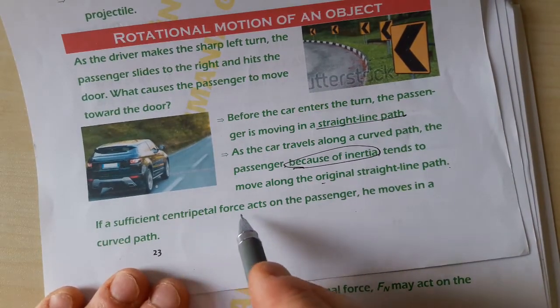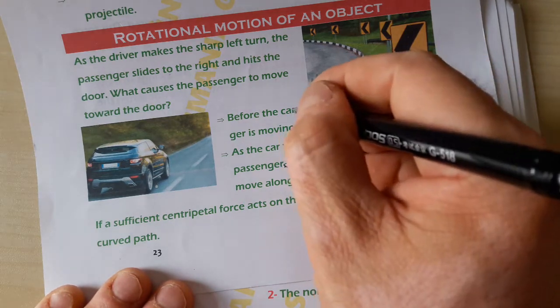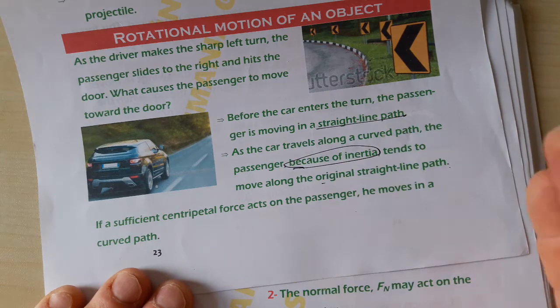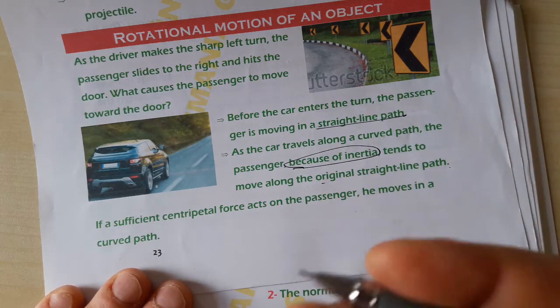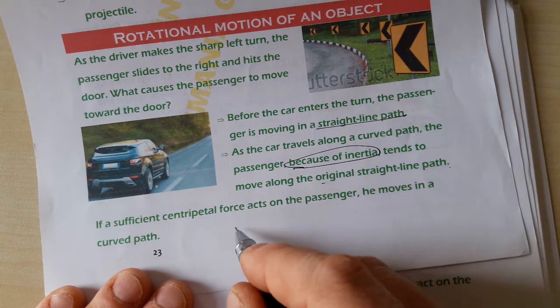If a sufficient centripetal force acts on the passenger, how can you make the passenger move in a circle? By applying a centripetal force. If the centripetal force is sufficient, in this case the passenger will move on a circular curved path.